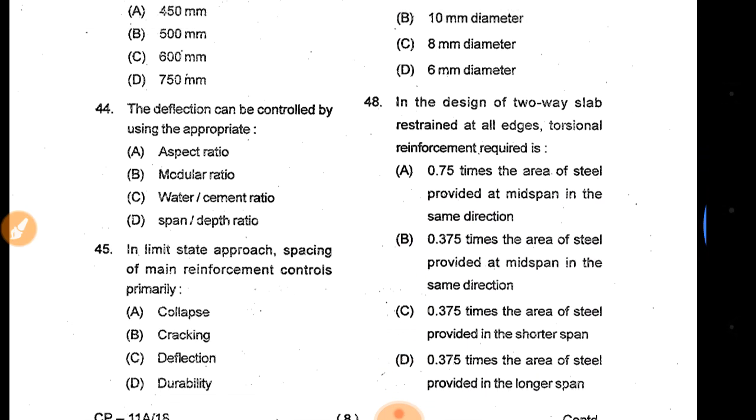In the design of a two-way slab restrained at all edges, the torsional reinforcement required is 0.75 times the area of steel provided at midspan in the same direction, 0.375 times the area of steel provided at midspan in the same direction, 0.375 times the area of steel provided in the shorter span, or 0.375 times the area of steel provided in the longer span.